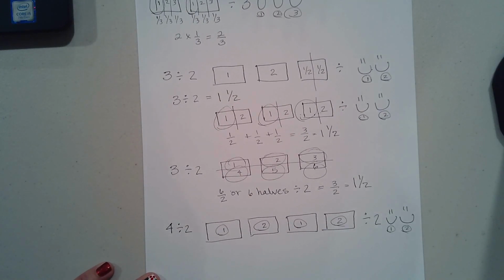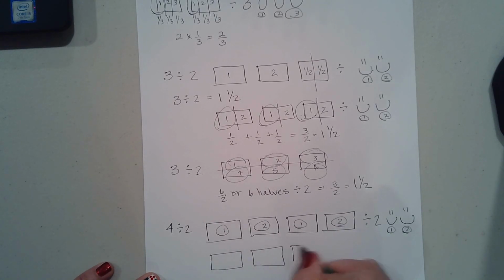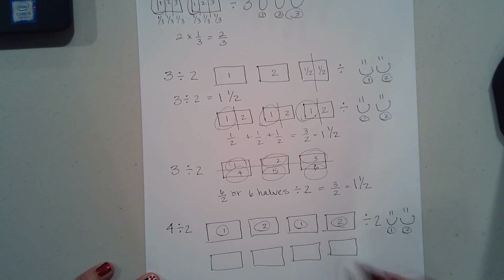Right? So what if all 4 crackers have different flavors? What if all 4 crackers had a different flavor? And now we wanted to make sure that each person got a little bit of each cracker. What could we do then? We want everyone to taste all of the flavors. How could we share the crackers equally to make that possible?